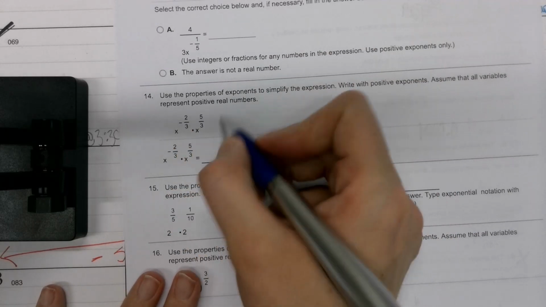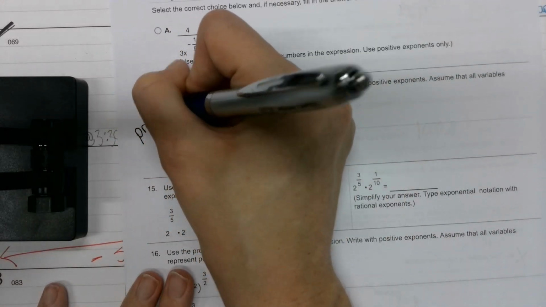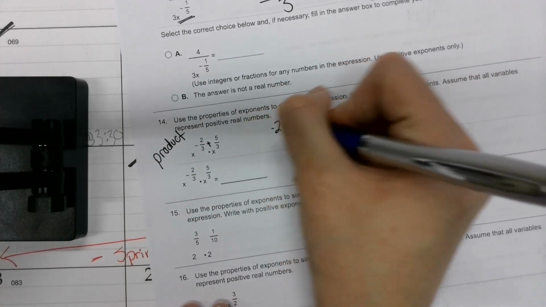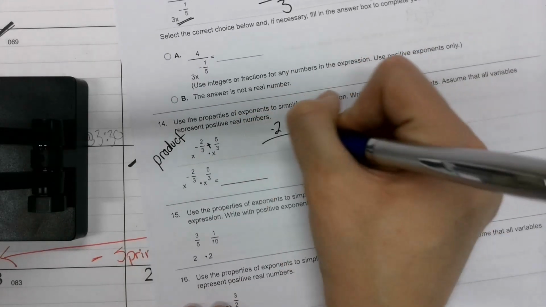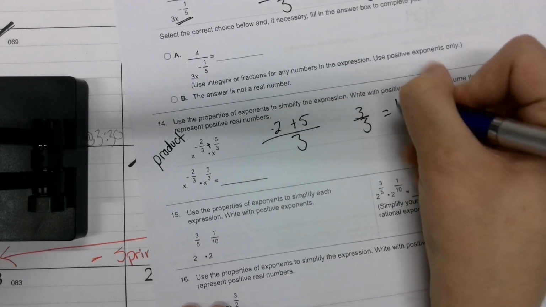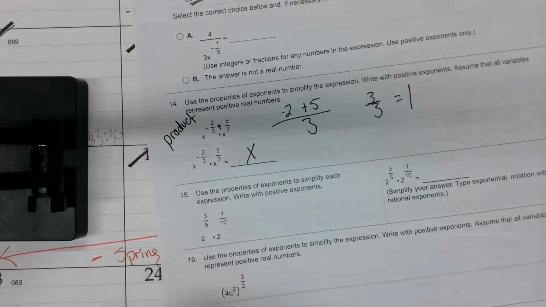Here we're doing the product rule, so we're going to add these exponents, so I'd have -2 plus 5 all over 3, which would be 3 over 3, which is 1, so our exponent is 1, so it's just x.